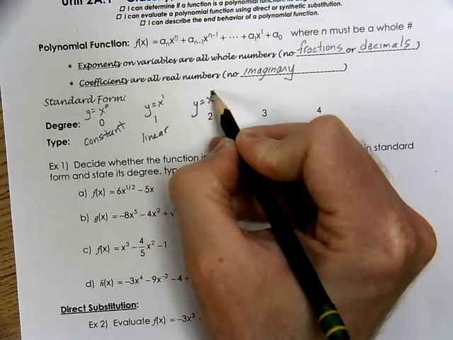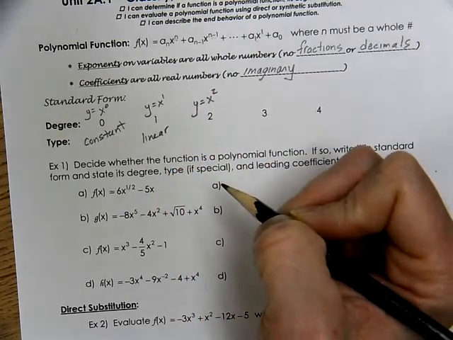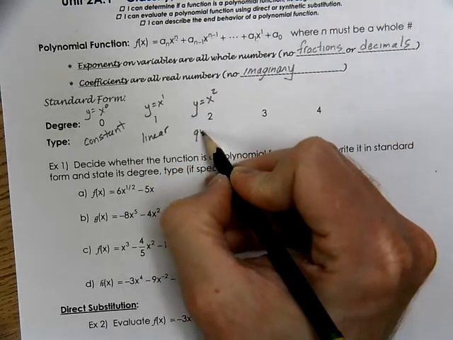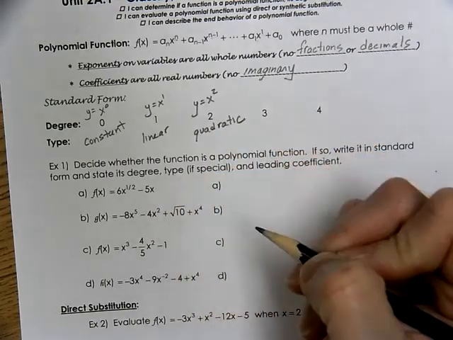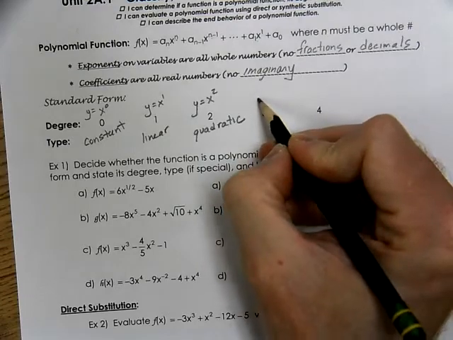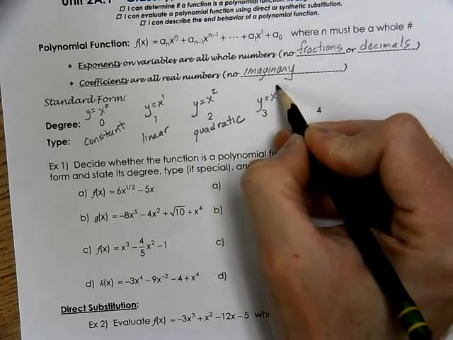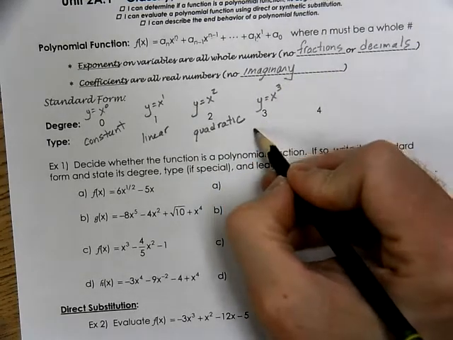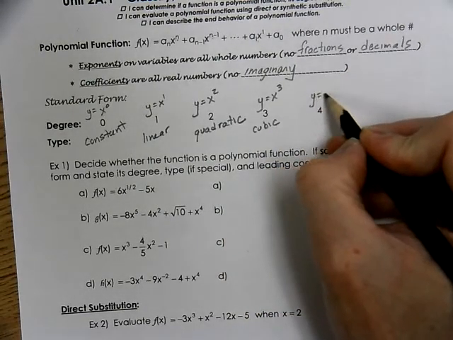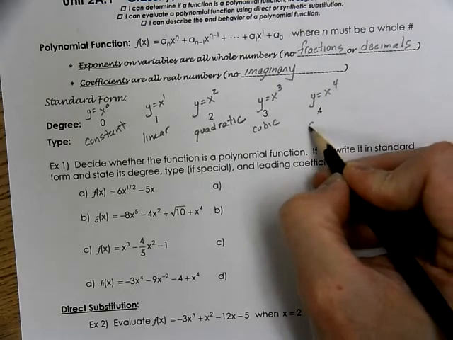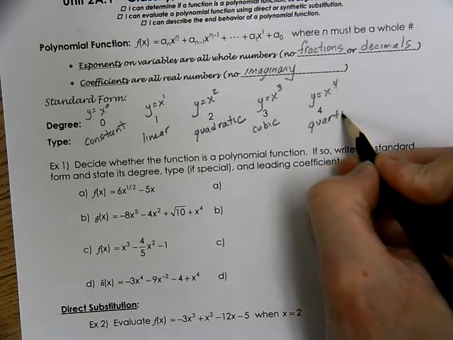Of course, we've done this recently. y equals x squared, quadratic. And what we're really learning about here are cubics and even to the 4th power, quartic.